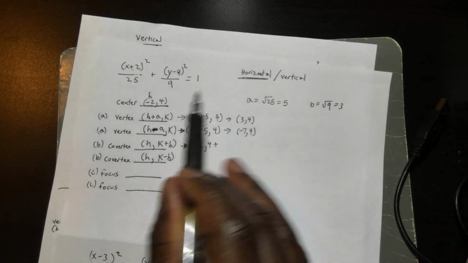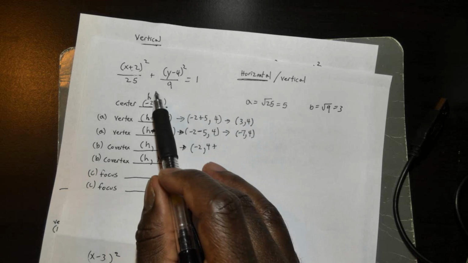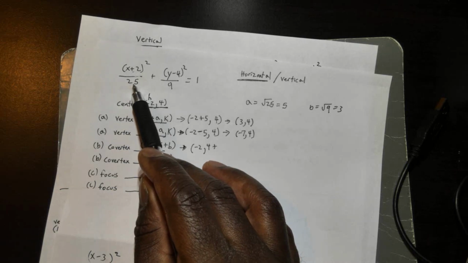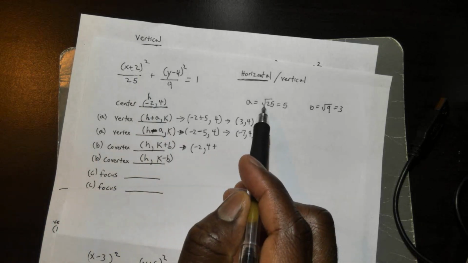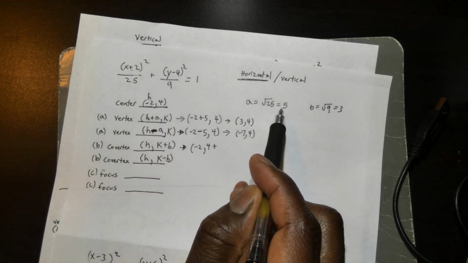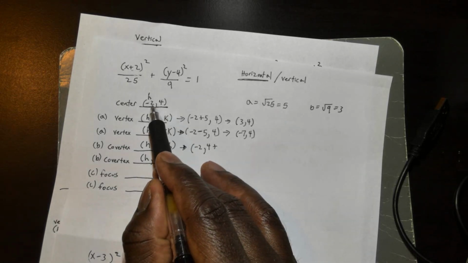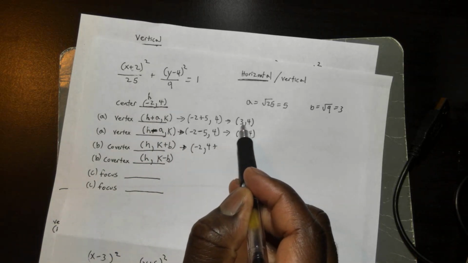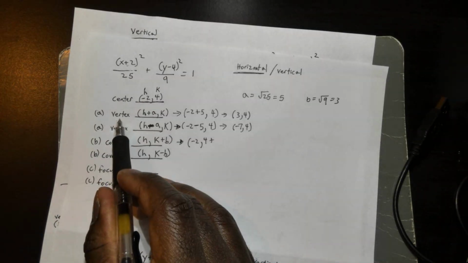So in the case of what we have here, a squared is always going to represent the larger number. So a squared is 25. That means to get a, we have to take the square root of this number. So basically take the big number, take the square root, that's going to give you a. So square root of 25 is 5, so a is 5. That means that we're going to add on 5 to this negative 2. When we do that, we get 3. And of course we said we're going to keep the k value the same.